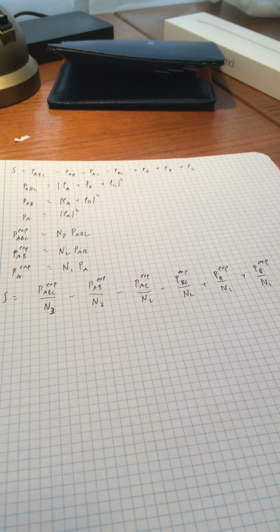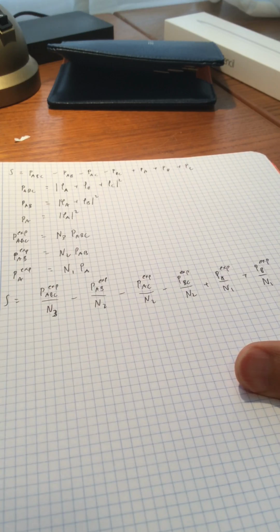Well, how do we do this? We know one thing. We know that the total intensity when three slits are open should be the same as when there's one slit open times 3.